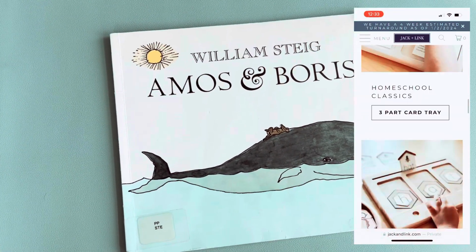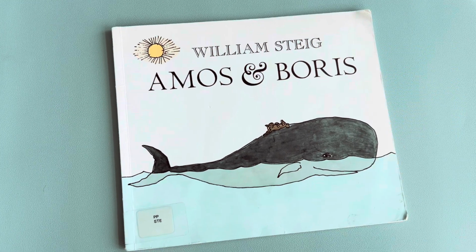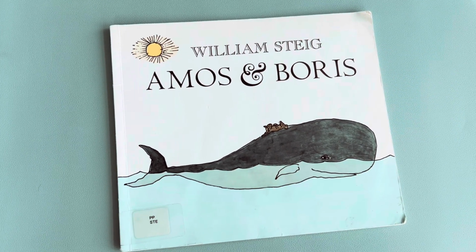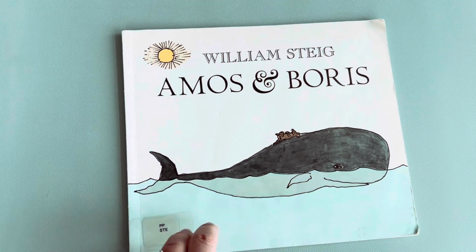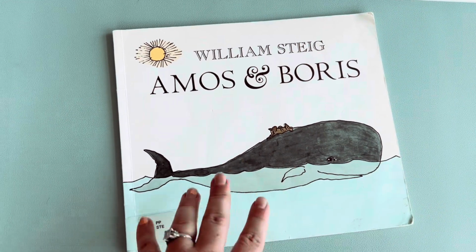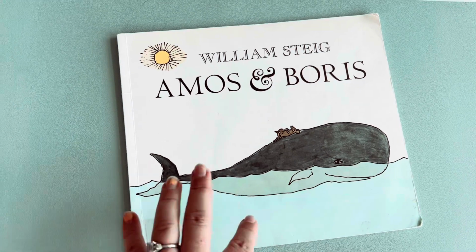Okay, so what I wanted to do today is go through a picture book and how I've been using it to explore it deeper. And I don't have picture book aged kids. I don't have toddlers or anything. I have a second grader and a fourth grader.